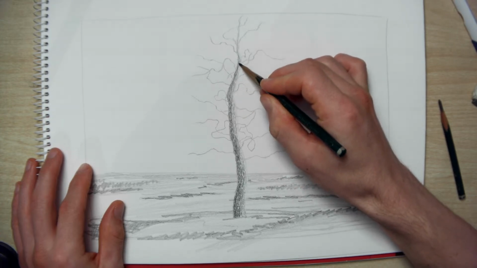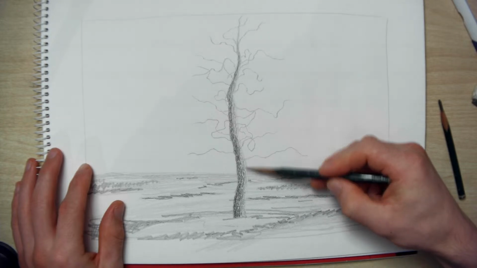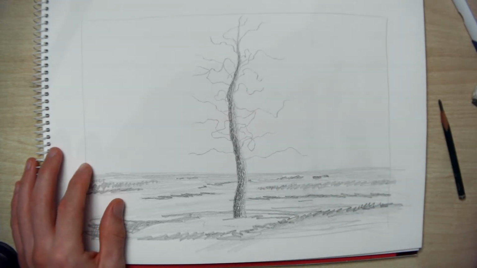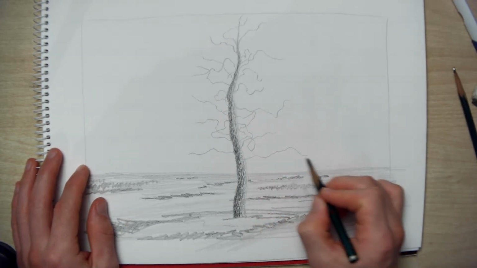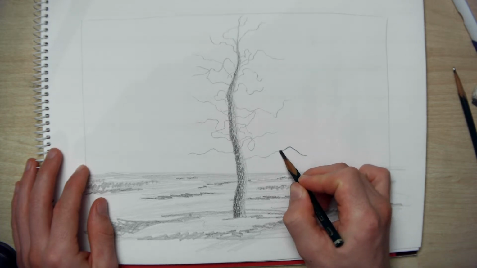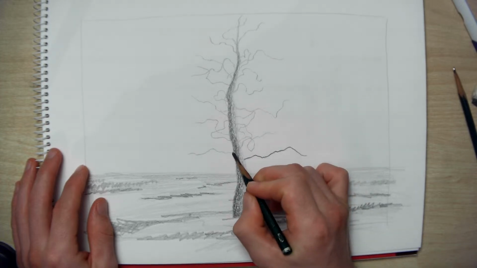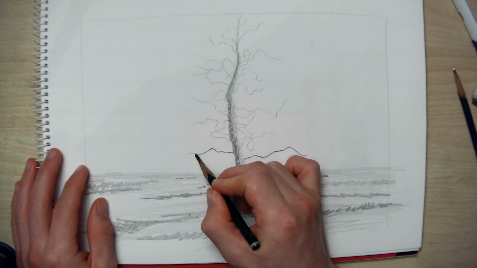Okay, repeat that for the light side, and then you've got the tree trunk done. Next thing is pronouncing the primary branches a little bit more. I'm using the 3B pencil to get those nice and dark.